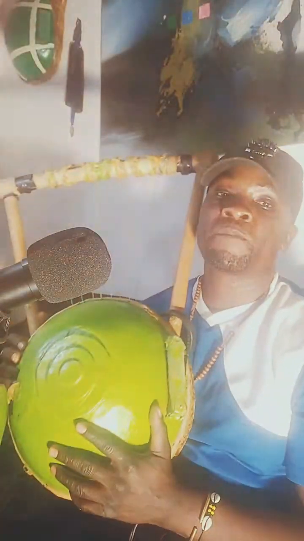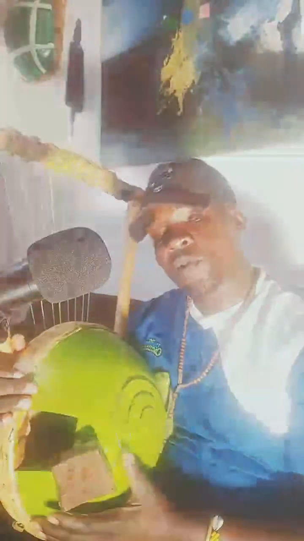We came along with concerning history. So, as you can see, this is the full body of nyatiti music. This one here is called the resonator.